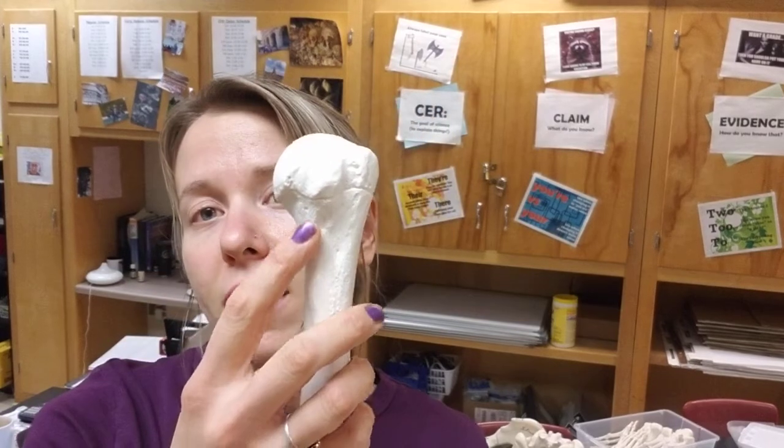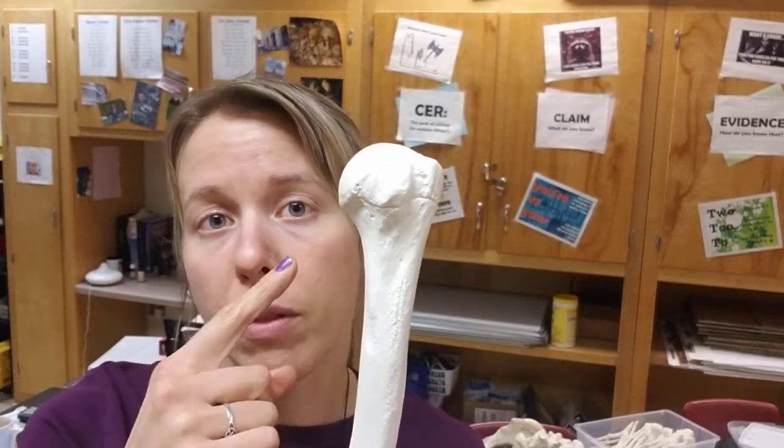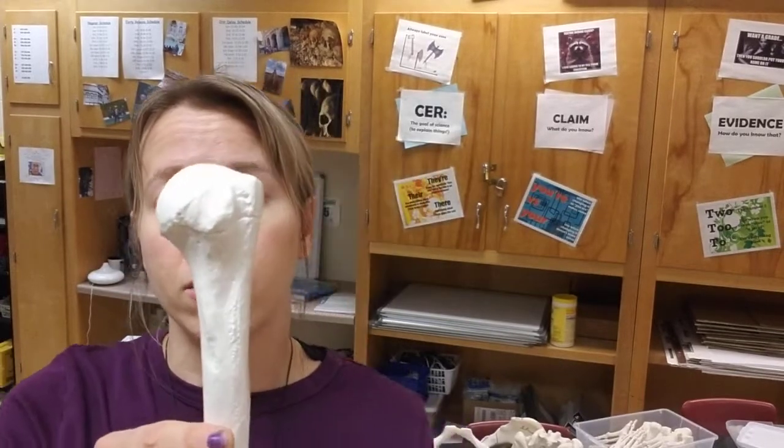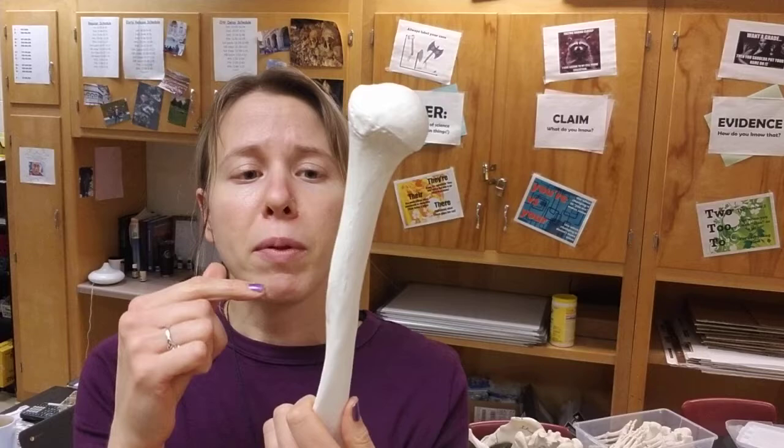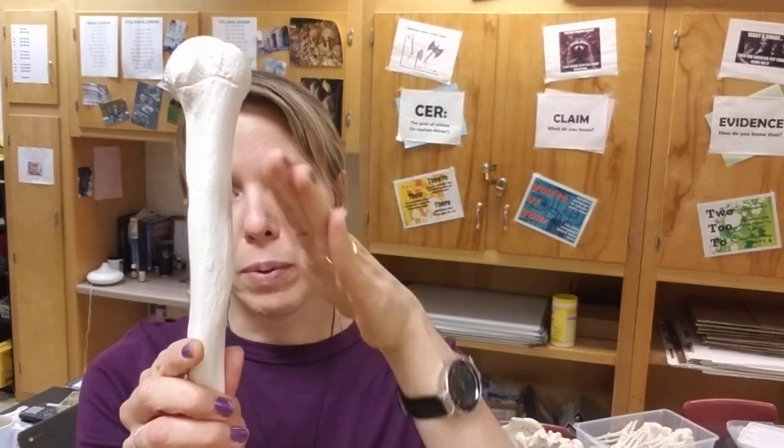It's the greater tubercle, and then you've got the lesser tubercle. On the femur they were bigger and they were called trochanters. From the plastic bones, it's a little bit harder to find these, but there's this little part that kicks out to the side. It's a little bit rough. That's called the deltoid tuberosity.